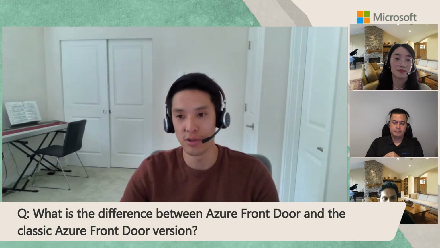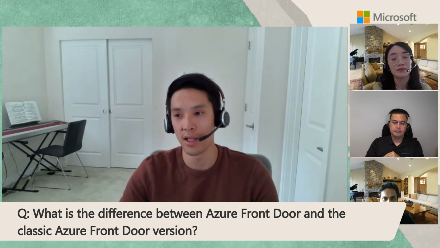Door. Share a little bit more about what are those differences between the two new SKUs and then the classic version?